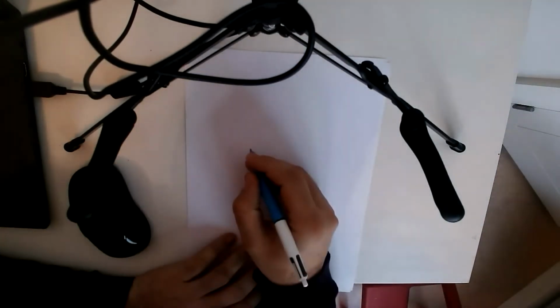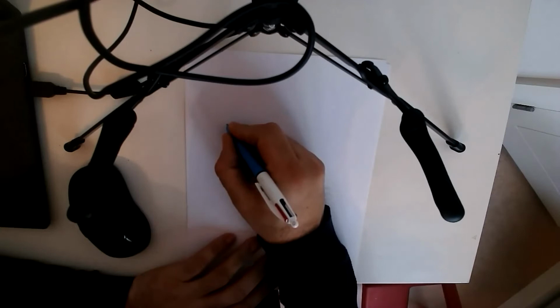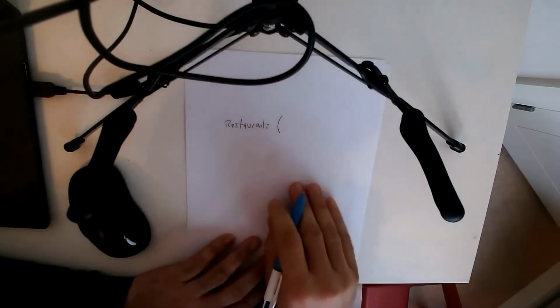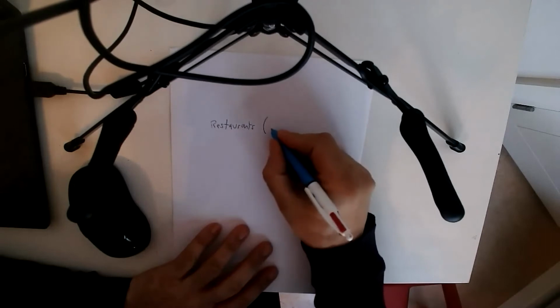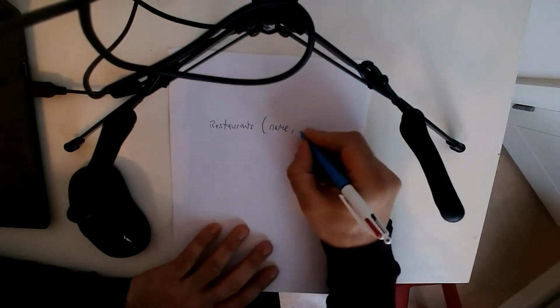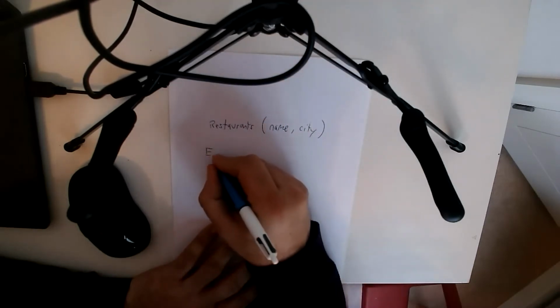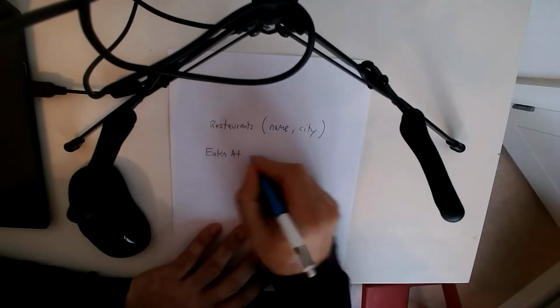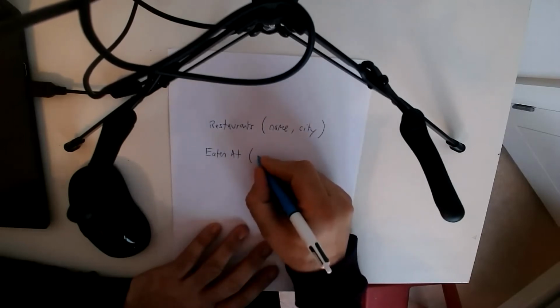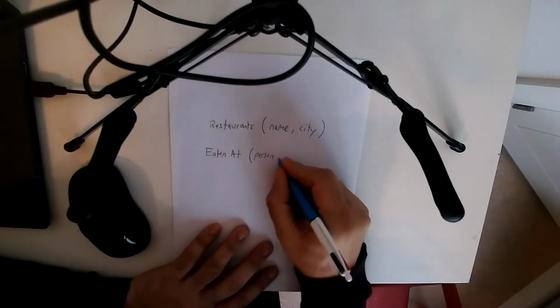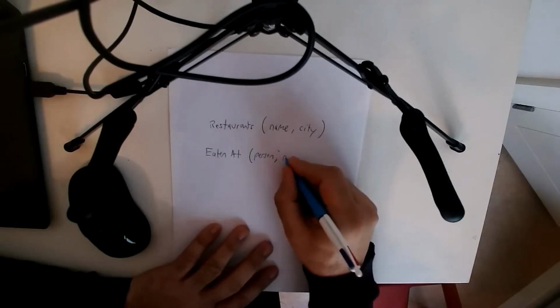I want to cover the division operator because that's going to come up in recitation as well. So let's assume we have the restaurants, with the name of the restaurant and the city. And then we have eaten at, with the person and the restaurant.